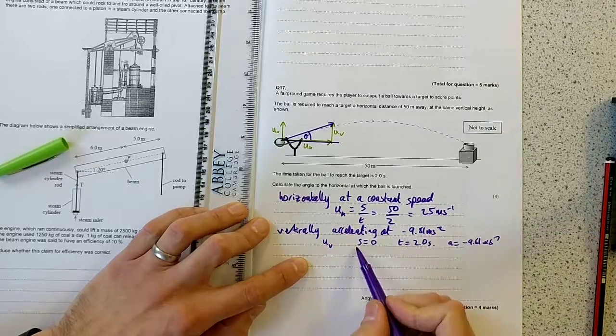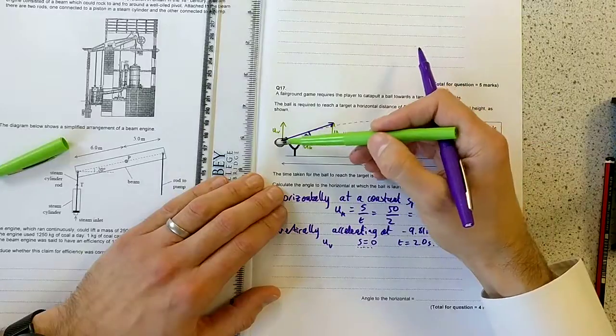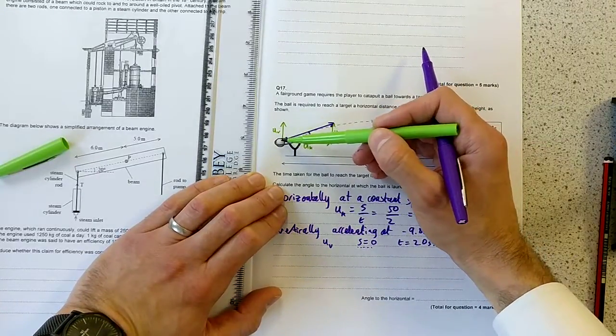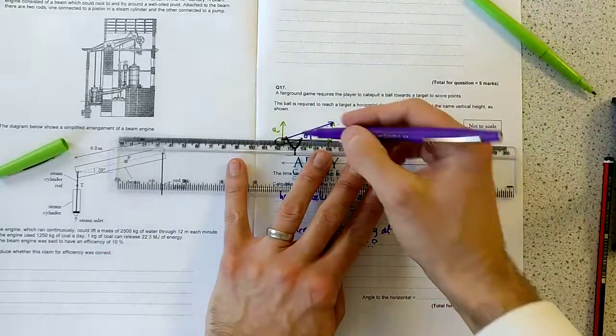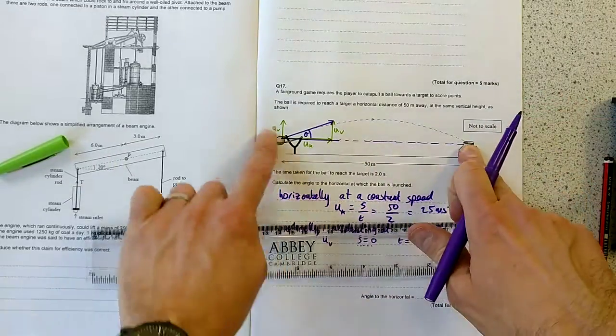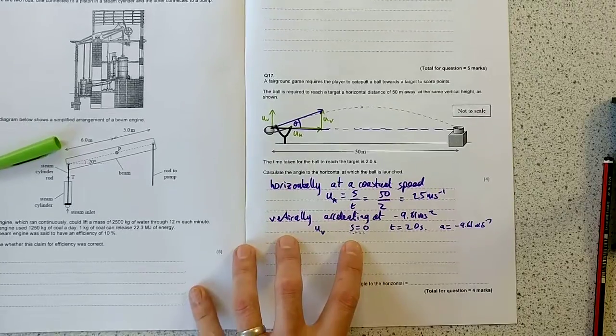So what I've done here is I'm setting the vertical displacement as 0. So the ball goes up and down, which means that the vertical displacement, if I were to draw this line here, over here, the vertical displacement is 0. It's gone up and back down again. That's why I'm using s equals 0.